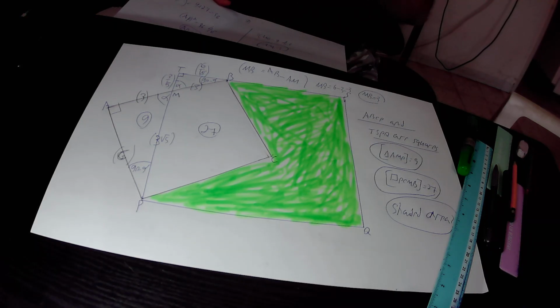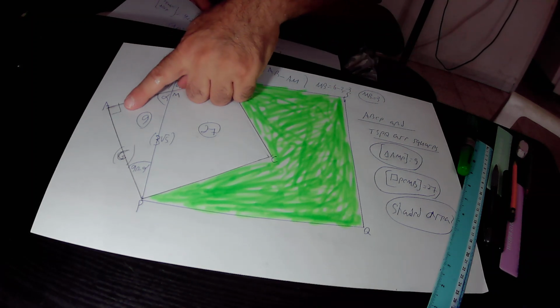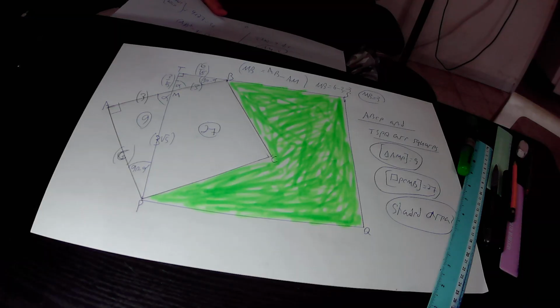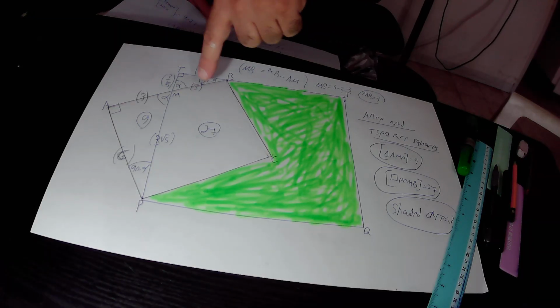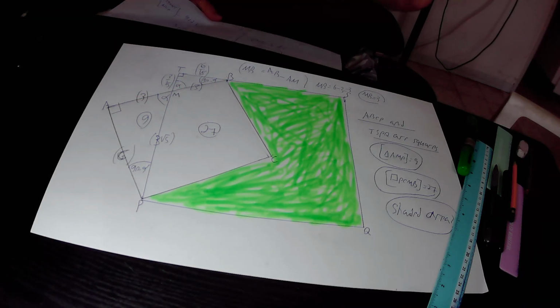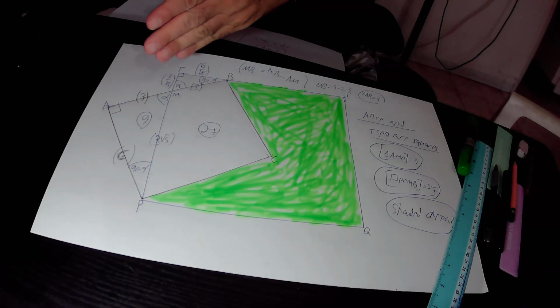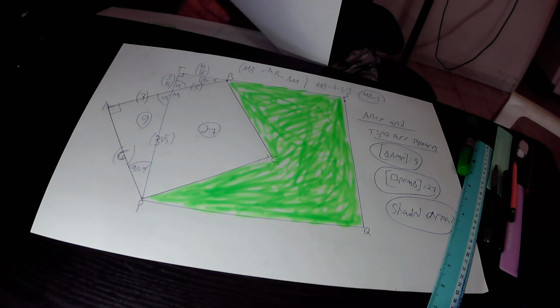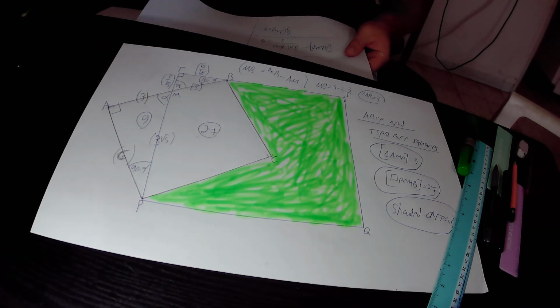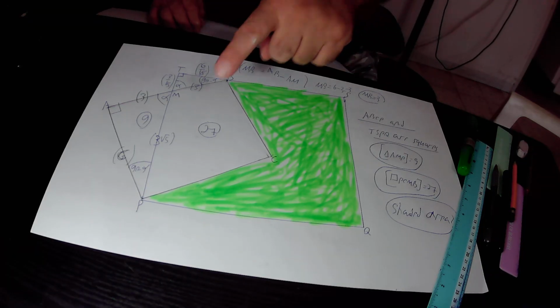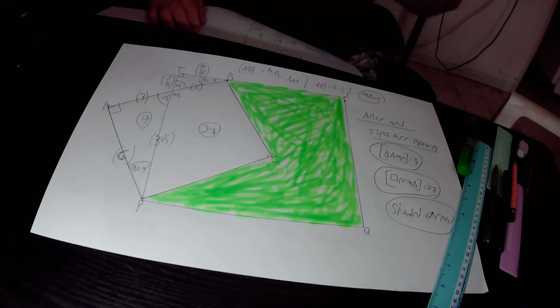We know that all the angles inside the square are right angles. So in square ABCP, this is a right angle. Therefore, triangle AMP is a right triangle because this angle equals 90 degrees. So in the next step, we calculated the area of this right triangle AMP. Note that the area of any triangle equals the base of the triangle times the height to the base over 2.